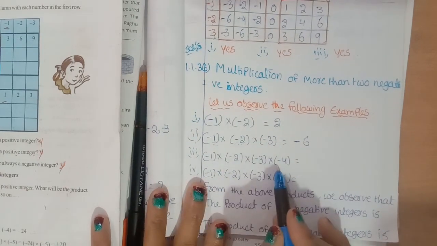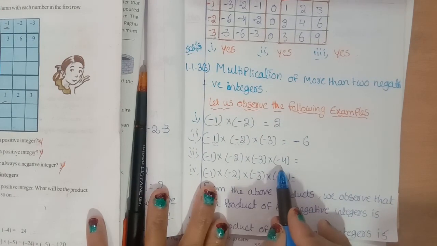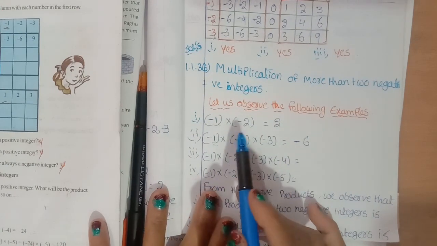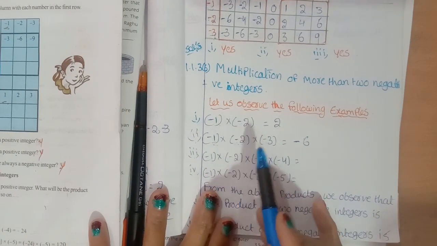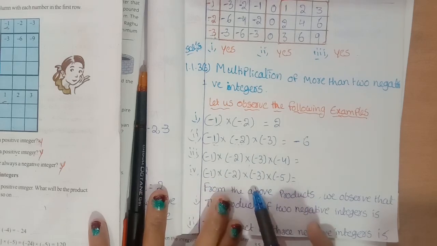Next is the third example. You can observe here it is multiplied four times, an even number only. This is the first even number, next an odd number, even number, next an odd number.